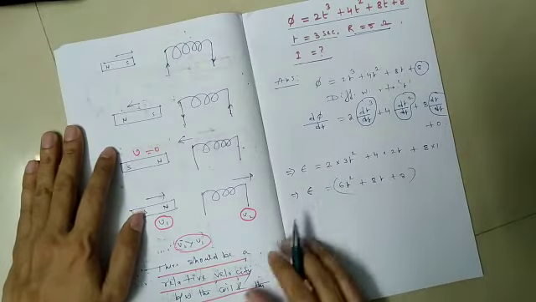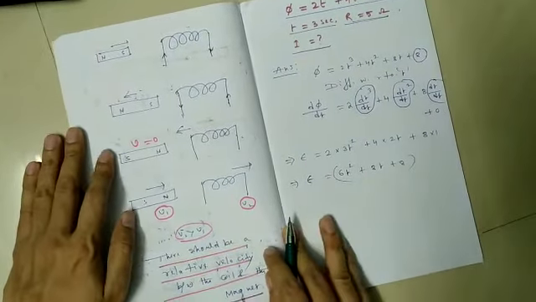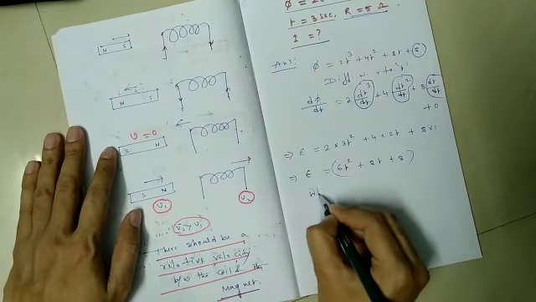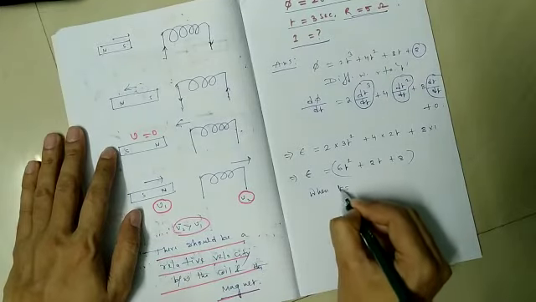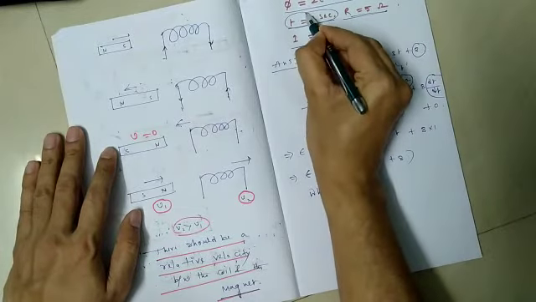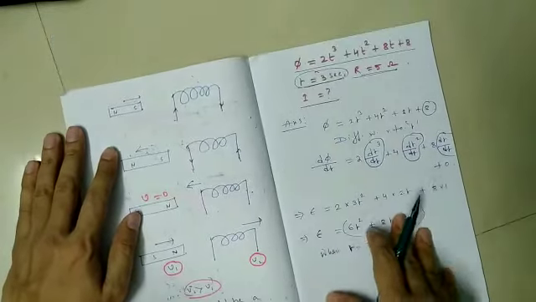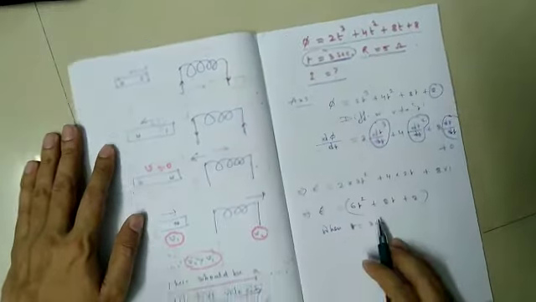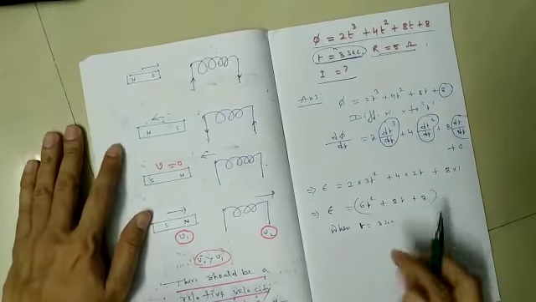This is my EMF generated in the coil. Now when t equals 3 seconds, and it is given, t equals 3 seconds, if I am putting t equal to 3 seconds.